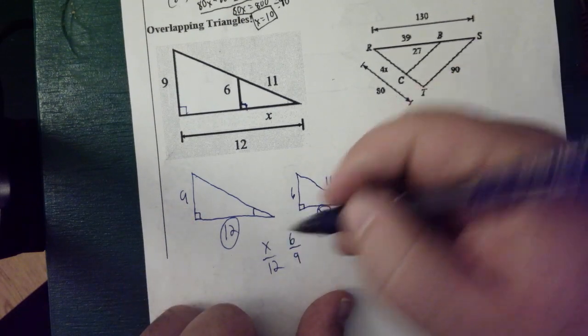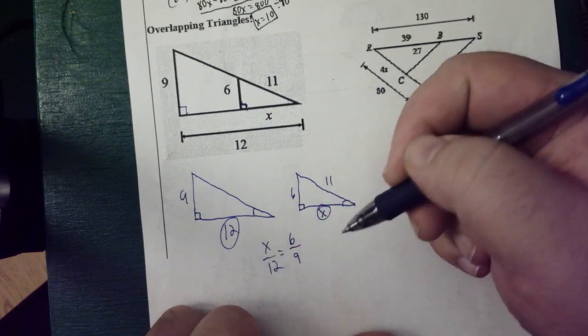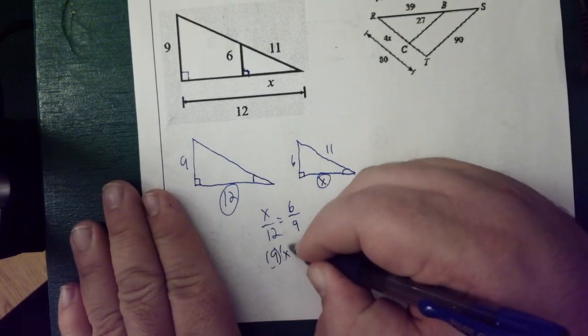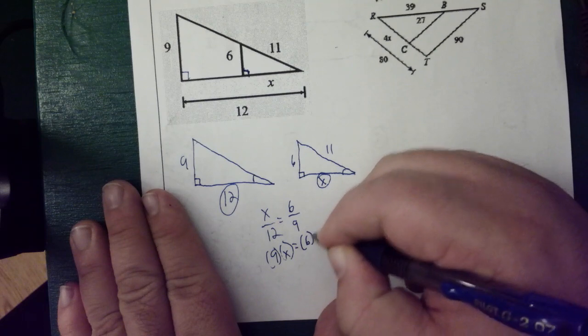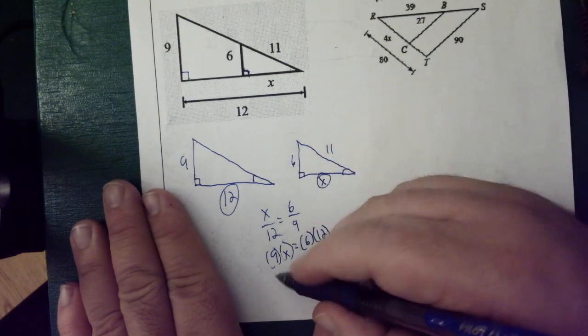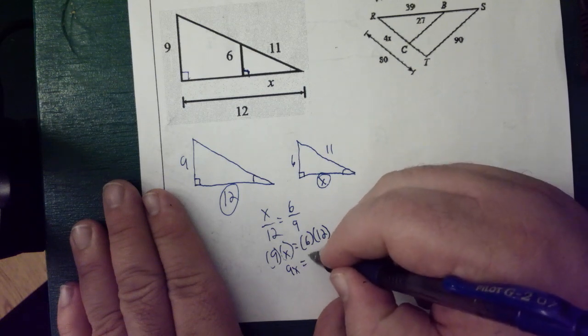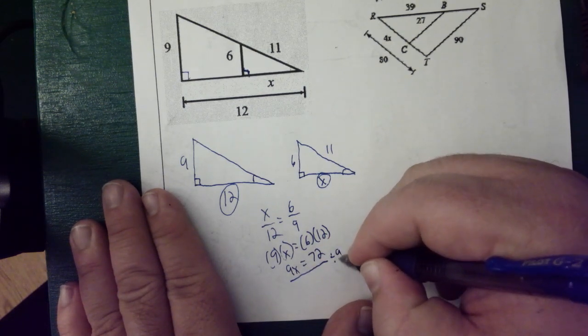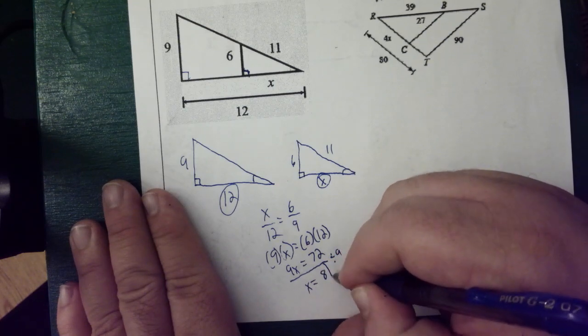And then I would set them equal to each other. And I'd get 9 times x equals 6 times 12. And that'd be 9x equals 72. You divide both sides by 9, and x equals 8.